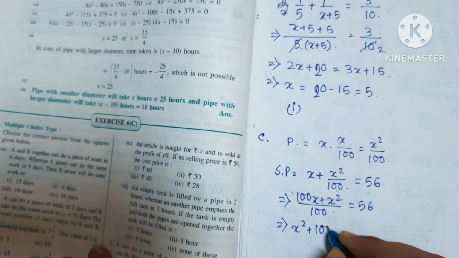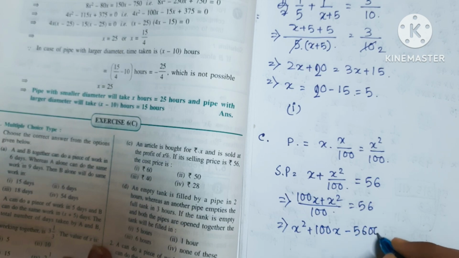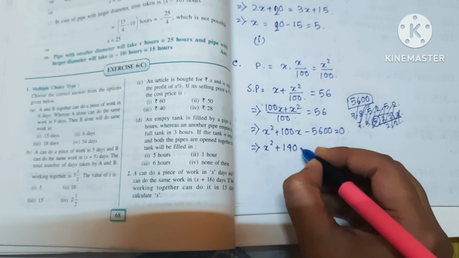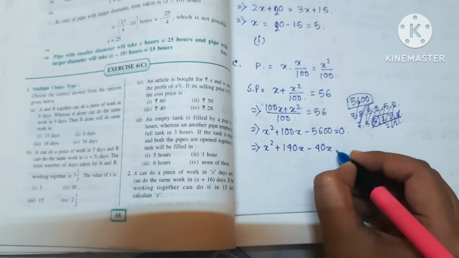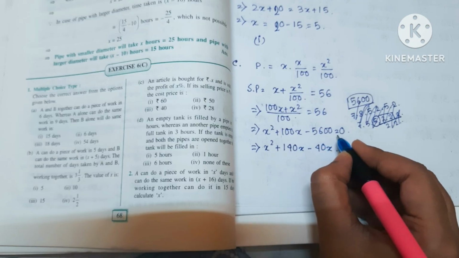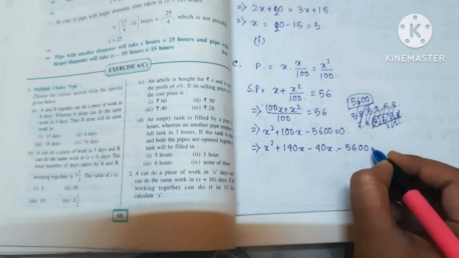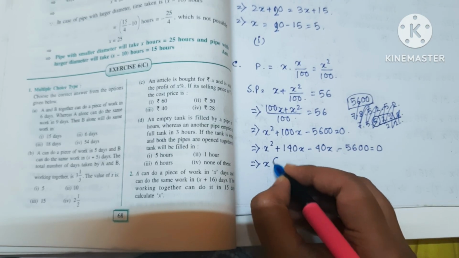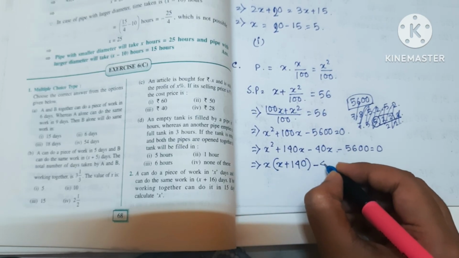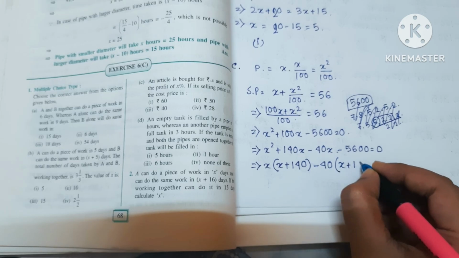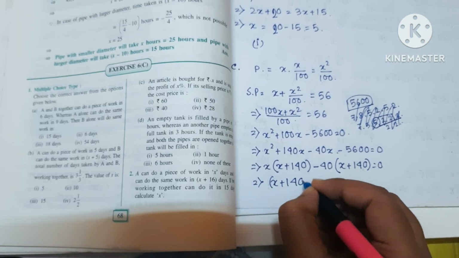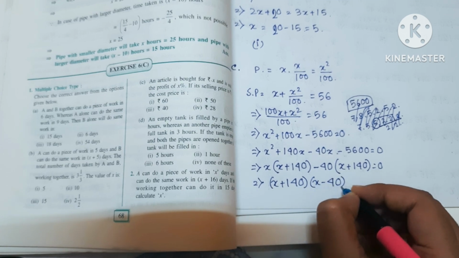So x square plus 100x minus 5600 equal to 0. Now you can write x square plus 140x minus 40x minus 5600, because 140 into 40 will give you 5600. Now if you take x common, you will get x plus 140 into x minus 40 equal to 0.